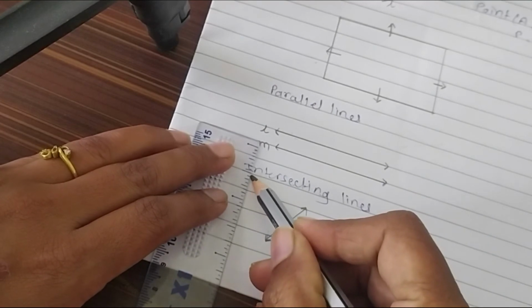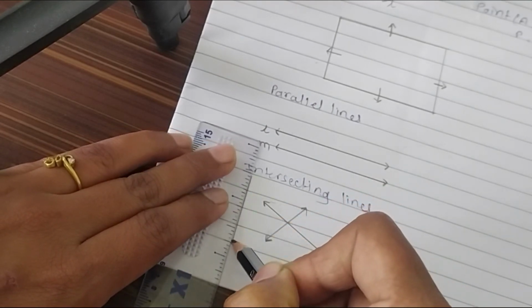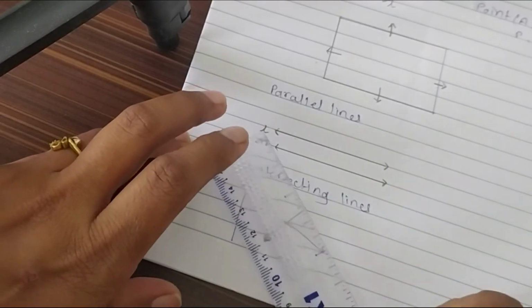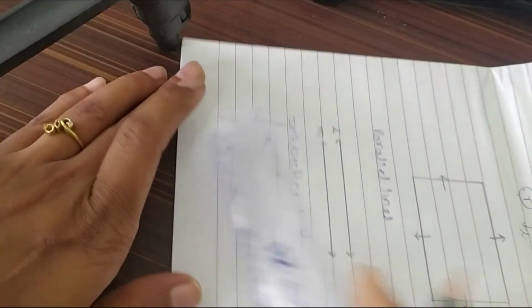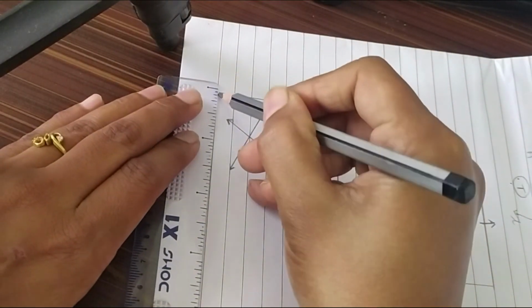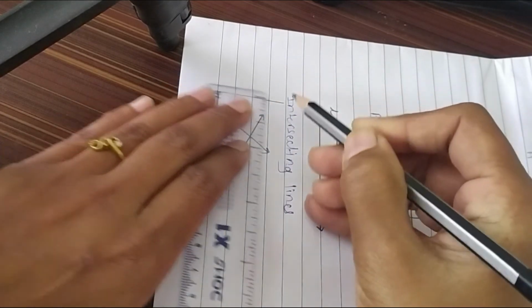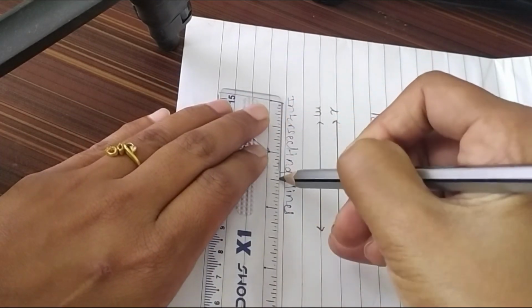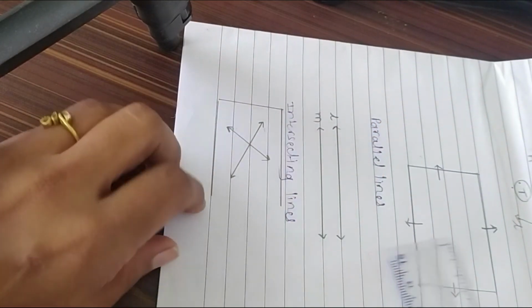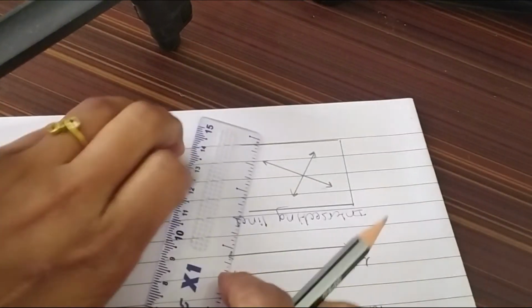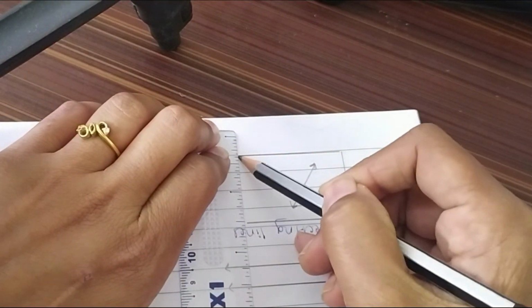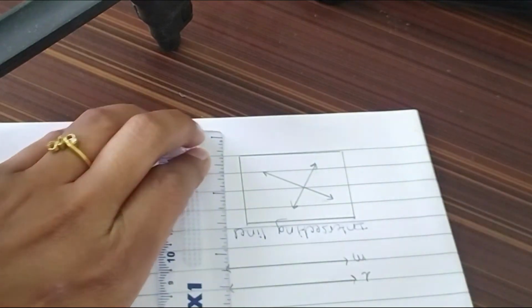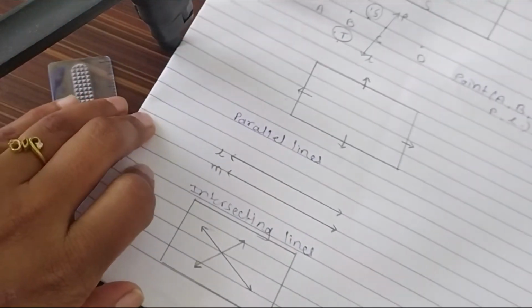If you draw all figures in a box, they can look very good. So always make a box around your figure. It looks so beautiful.